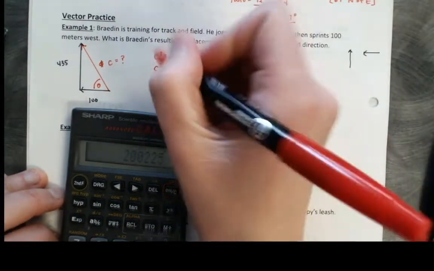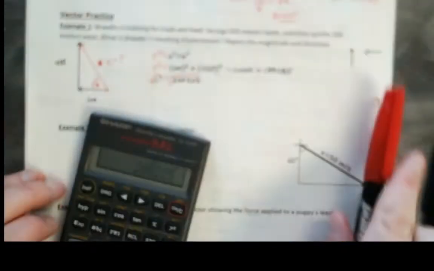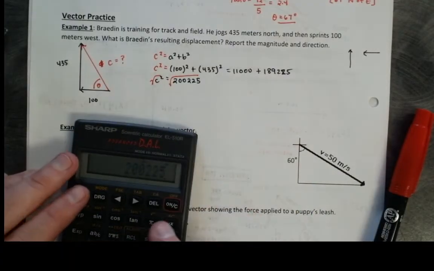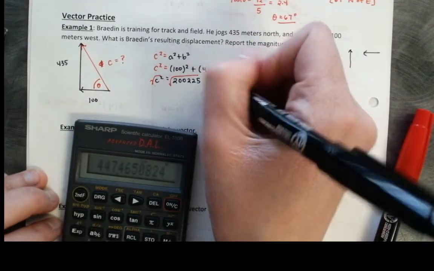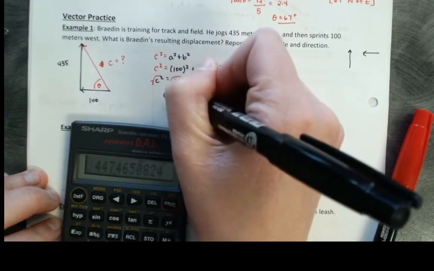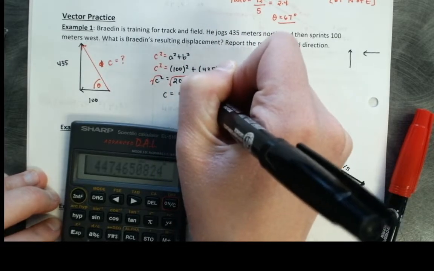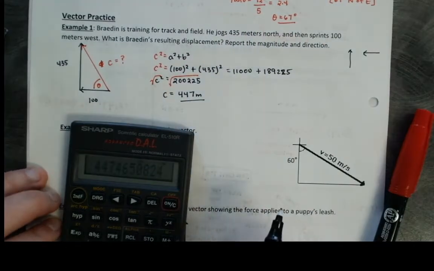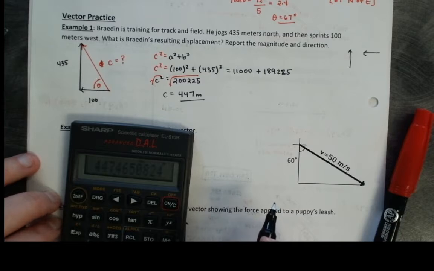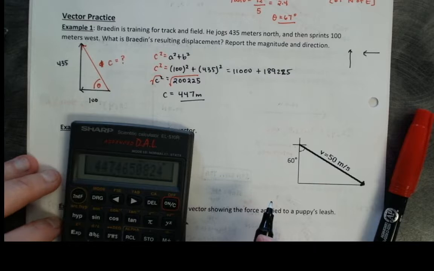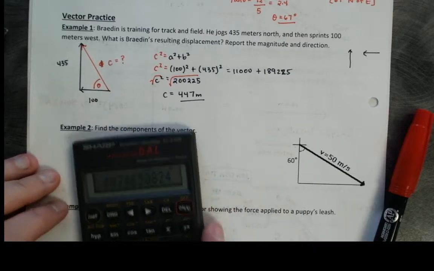But we got to square root both sides. We're left with C is equal to 447 meters. Okay? 447 meters. That's the easy part. Now we got to find the angle.